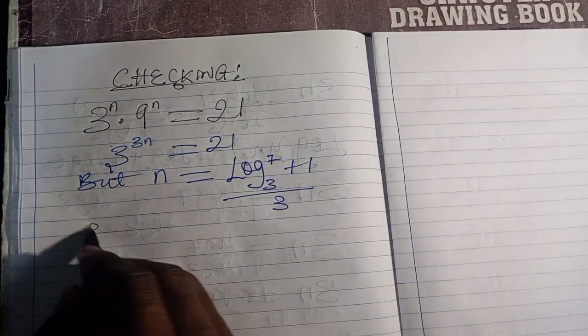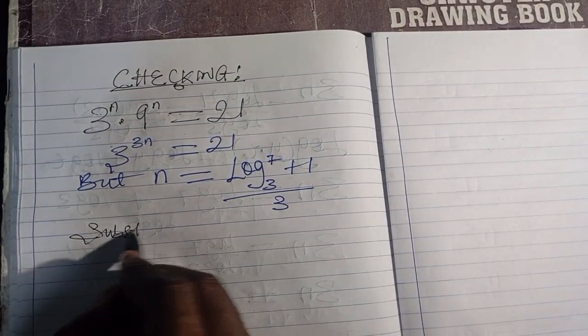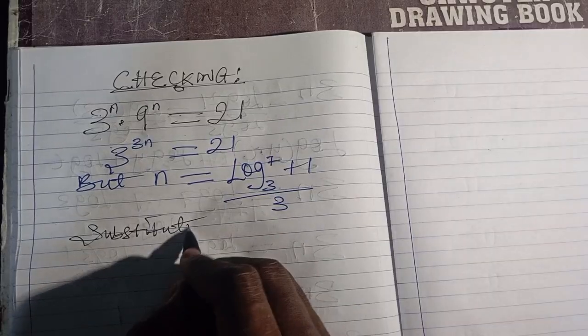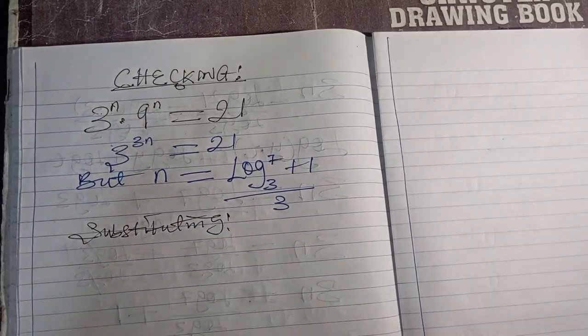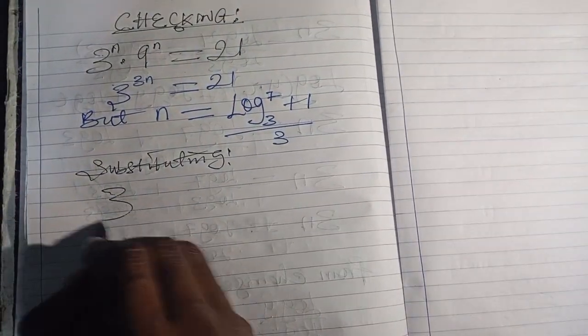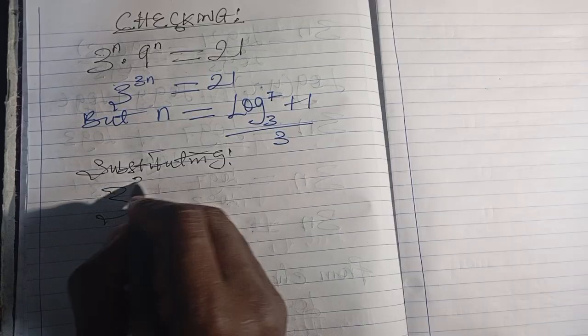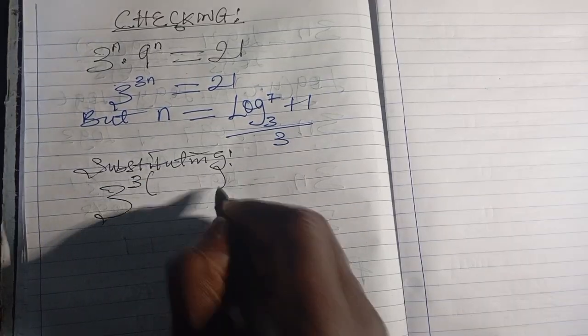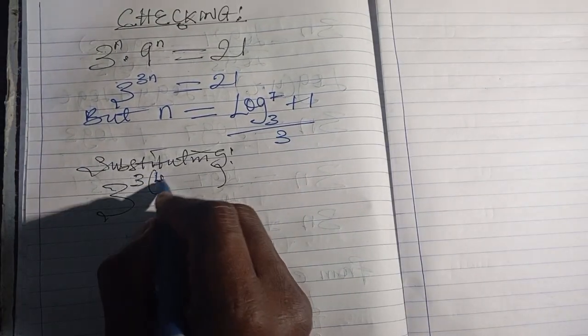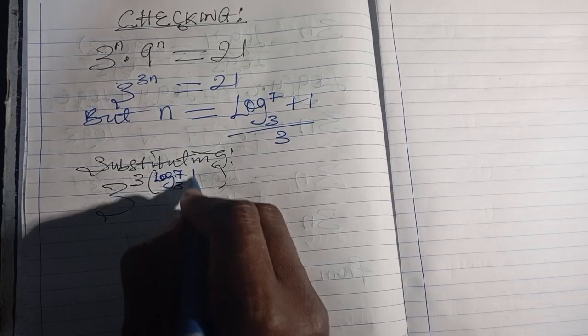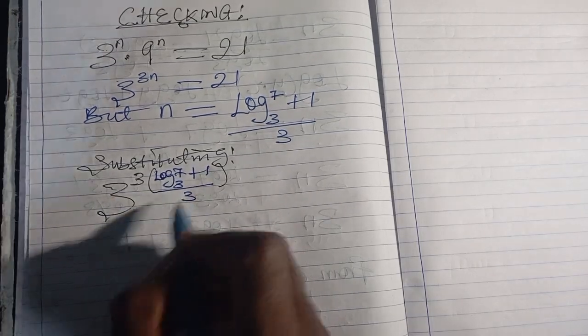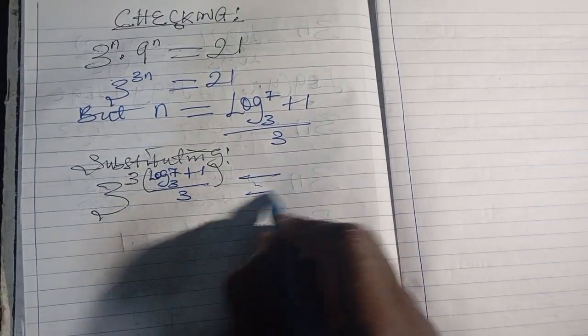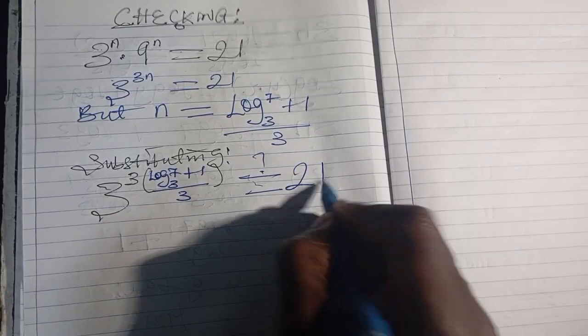So let's substitute. Substituting, I will have 3 raised to power 3 all bracket, now log 7 base 3 plus 1 divided by 3. Okay, will it give us this 21?